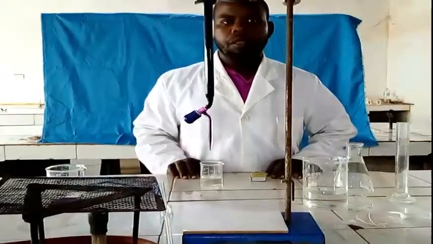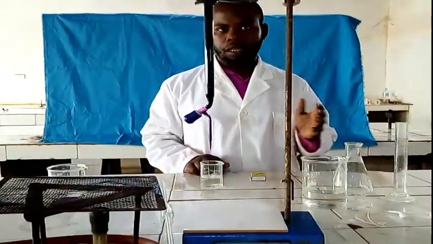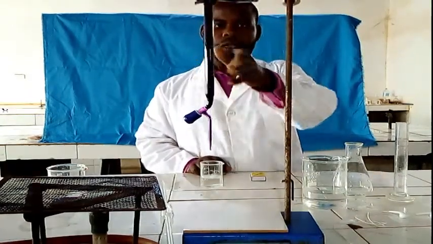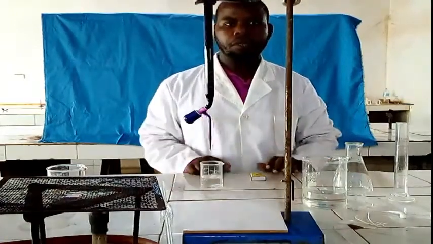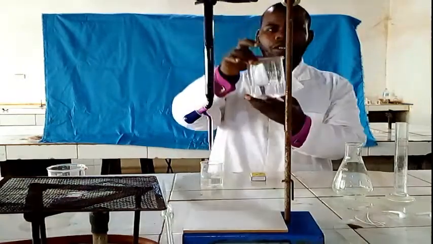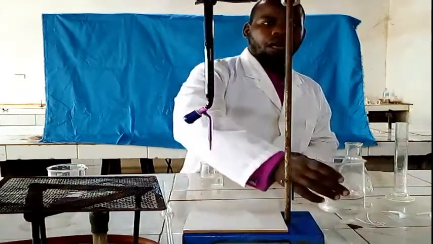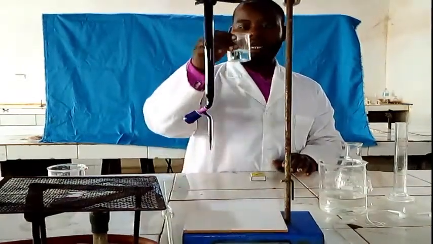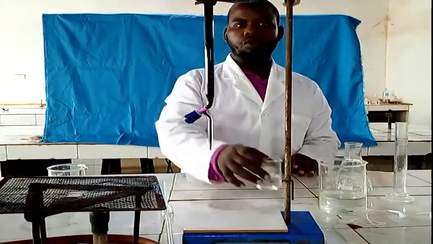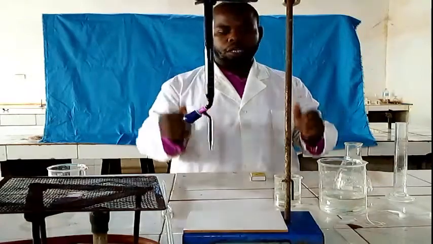So now we'll proceed with our experiment. After looking at the data, we have solution A, which is potassium permanganate, which we have already put in the burette. We have solution B, which is oxalic acid, and solution C, which is sulfuric acid, to initiate the acidic medium in our redox reaction.